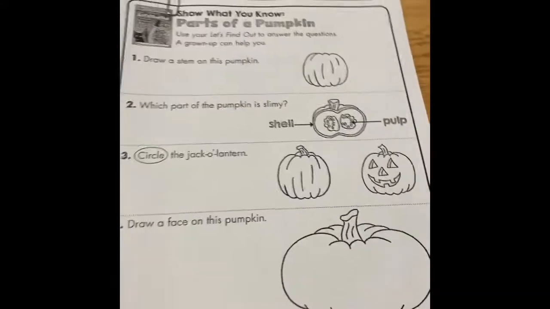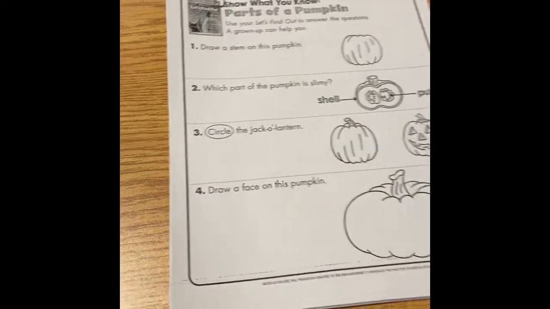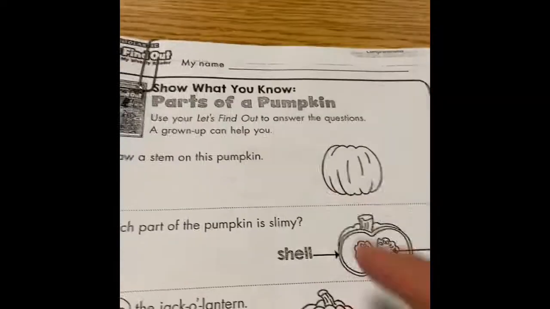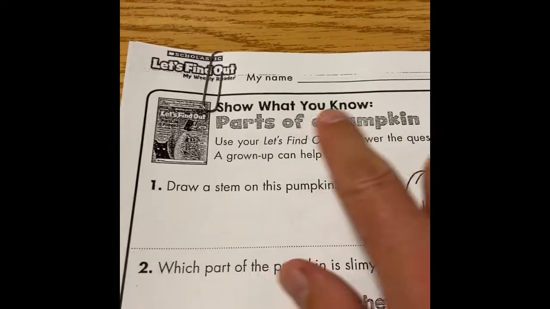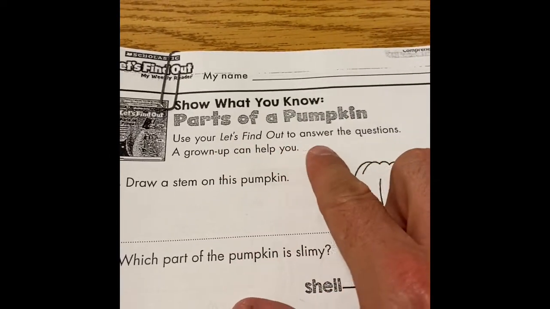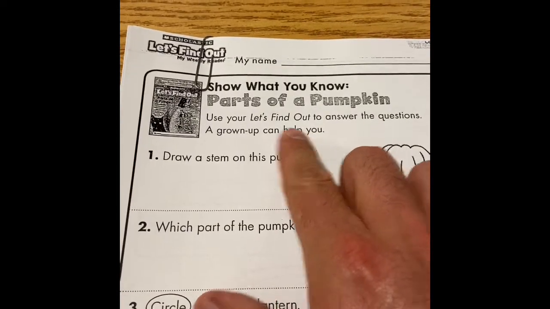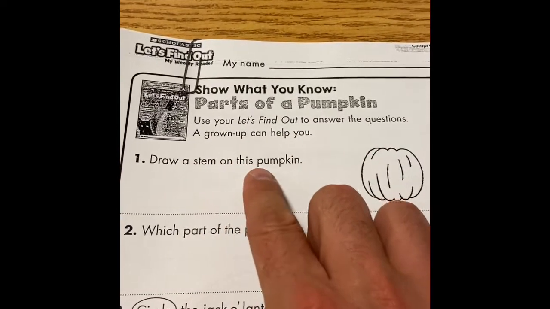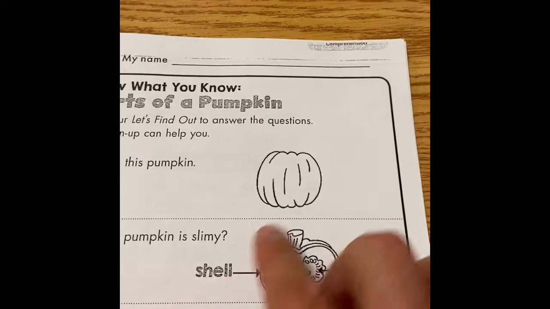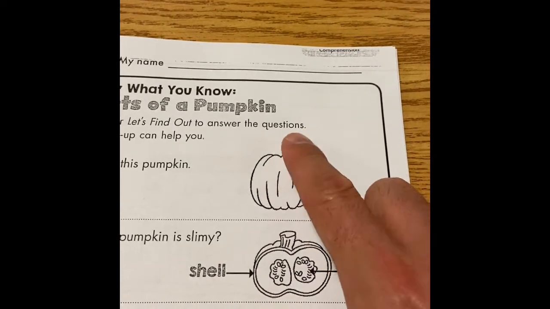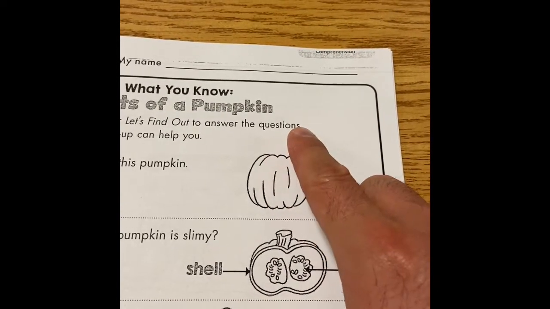After you do that, you have your paper that goes along with your Let's Find Out. Okay? So, for this paper, it says, show what you know, parts of a pumpkin. Use your Let's Find Out to answer the questions. A grown-up can help you. Draw a stem on this pumpkin. So draw a stem. Remember, the stem goes on the top. Okay?